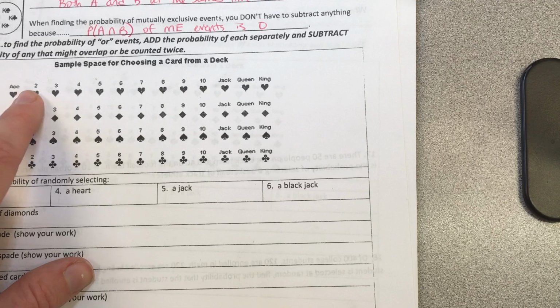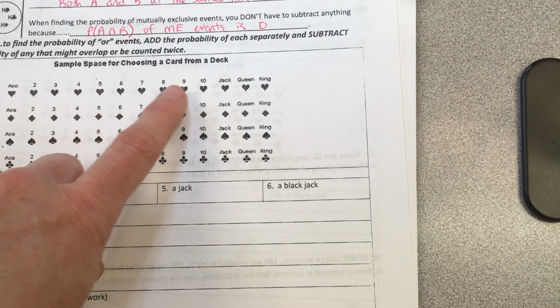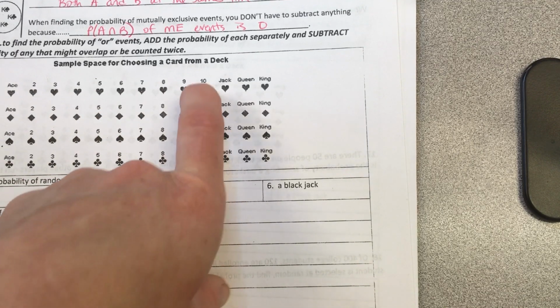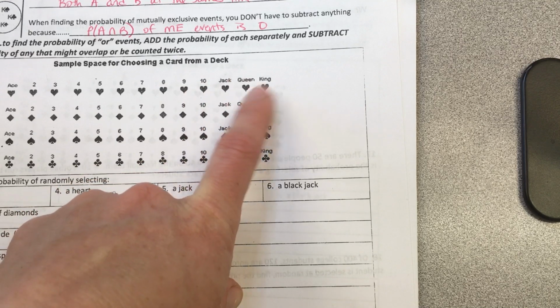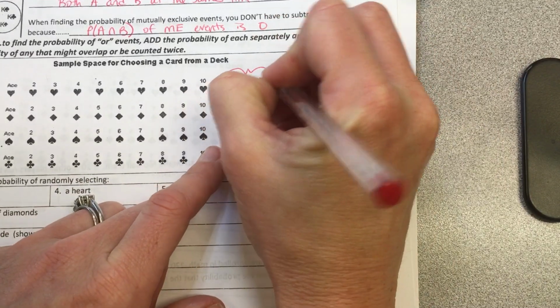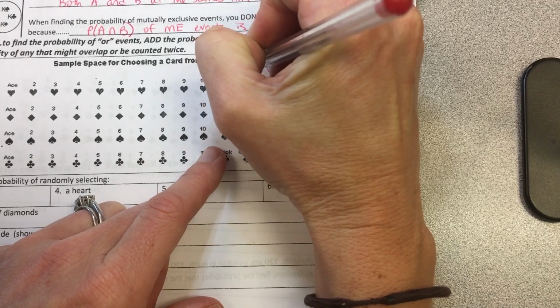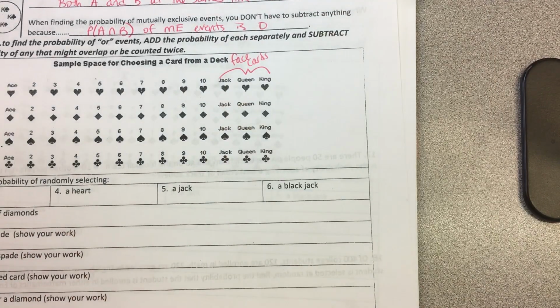And so you have ace, 2, 3, 4, 5, 6, 7, 8, 9, 10. And then after 10, what do they call it? Jack, queen, king. These are your face cards, okay? If you know that, you don't need to write it down. If you don't know it, then you should write it down. Okay, those are your face cards.